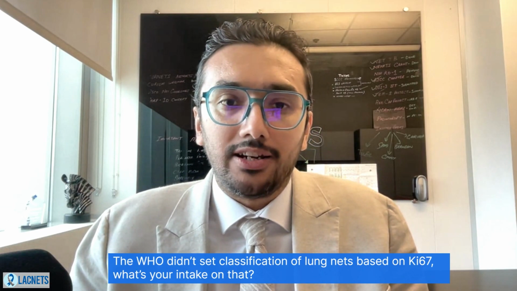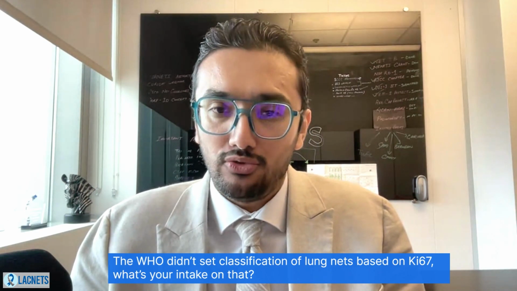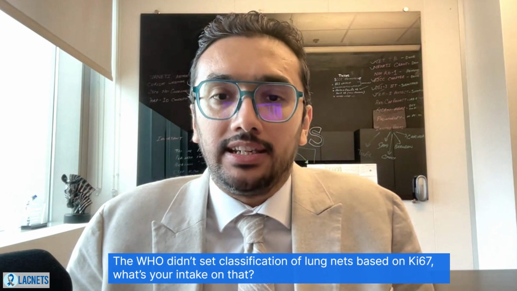In the GI world, we're moving away from carcinoid. We're establishing grade 1, grade 2, grade 3, well differentiated, and then poorly differentiated. Because of those differences, there's a different committee who defines lung neuroendocrine cancers. They rely on mitotic index.